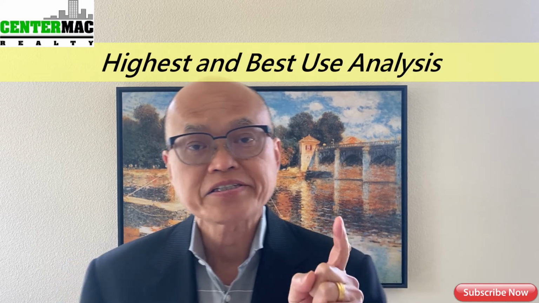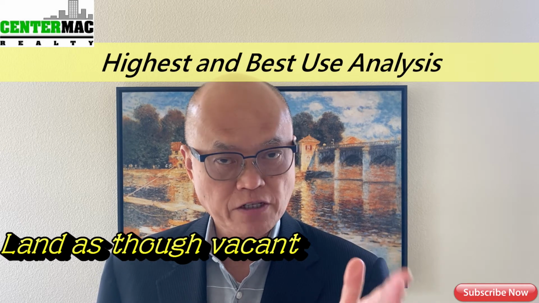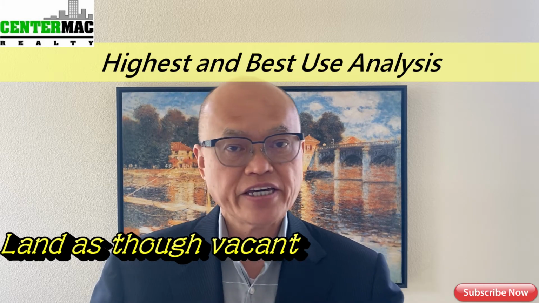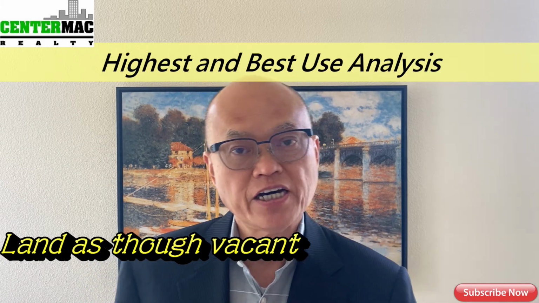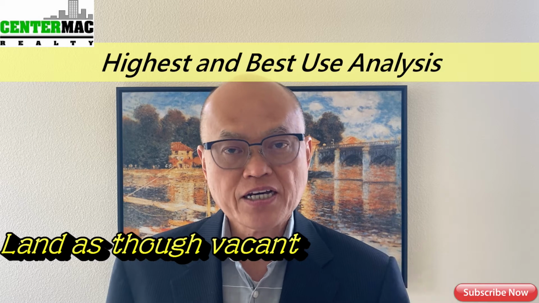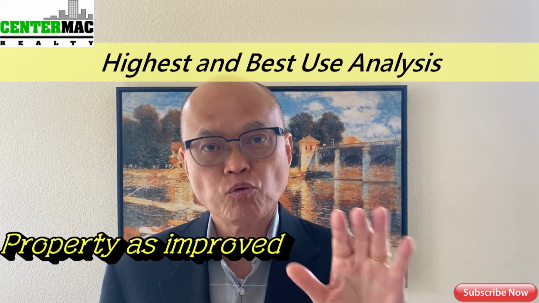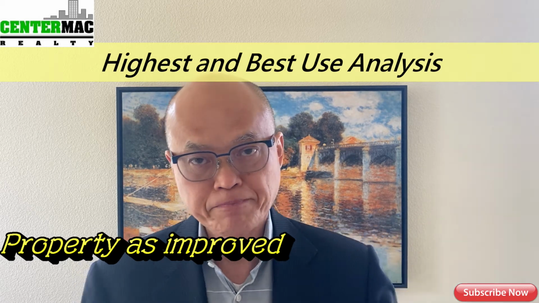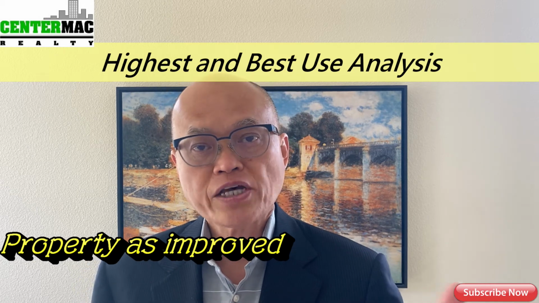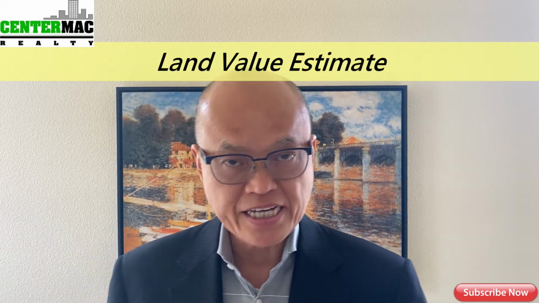Step 3, highest and best use. In this step, you will first evaluate the property as if it's vacant, even though it already has a structure. You will first evaluate it as a vacant lot. The purpose of that is to help identify comparable properties and to determine what would be the use that would generate the most income, the maximum income. Then you will appraise the property with the improvement on the property. The purpose of that is also to identify comparable properties and also to decide whether the existing structure should be demolished.